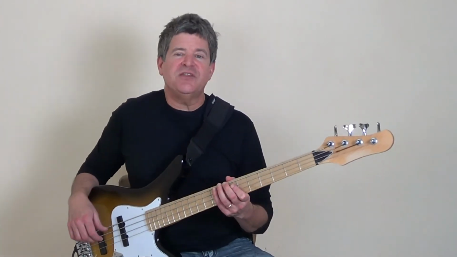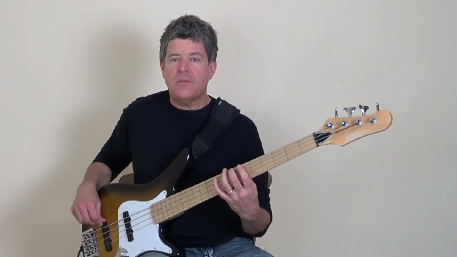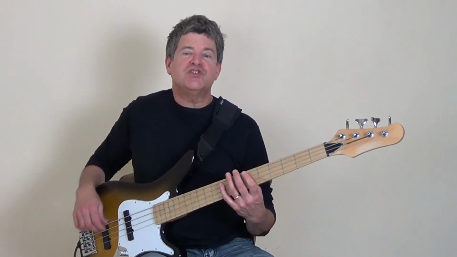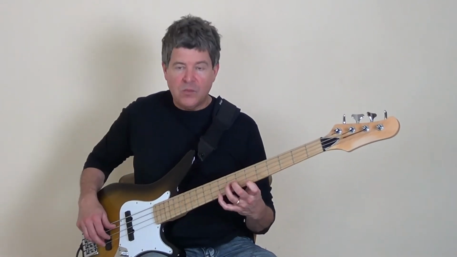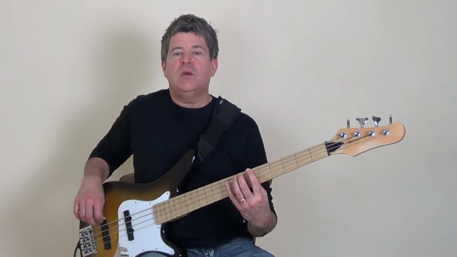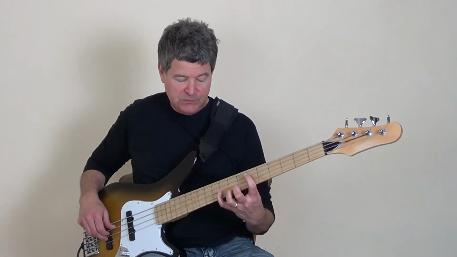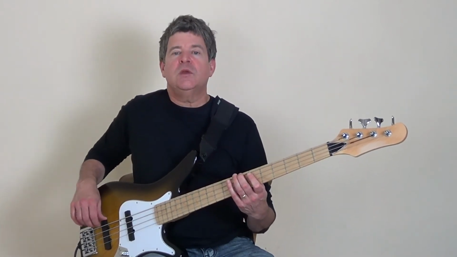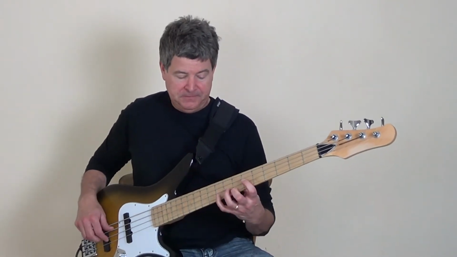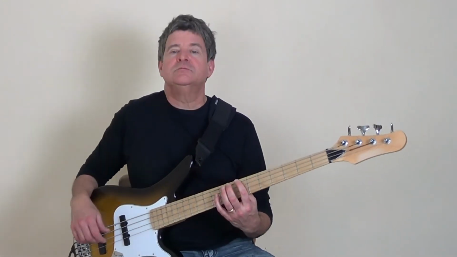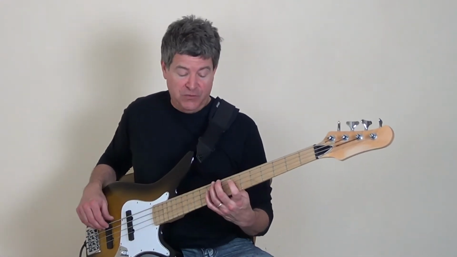Then it goes to D flat 7, and this is flat 7. Then it goes to F sharp 7, and this is 3, second variation. Then it goes to B7, this is the root position. Then it goes to E7, this is form 5. Then it goes to A7, this is 3, first variation.